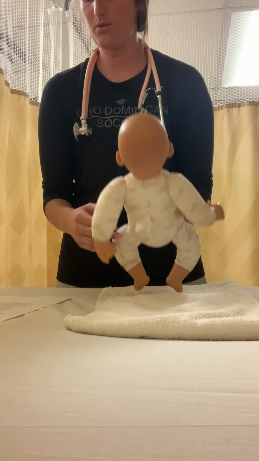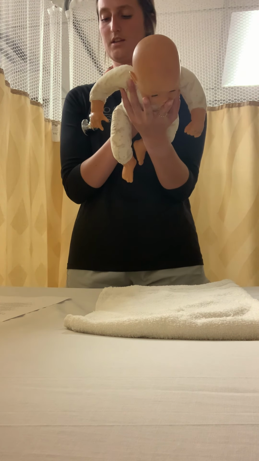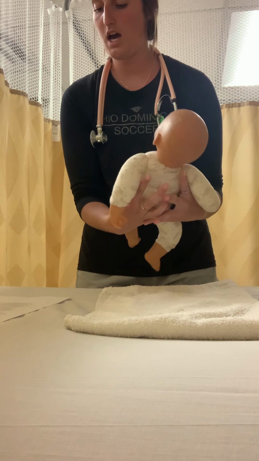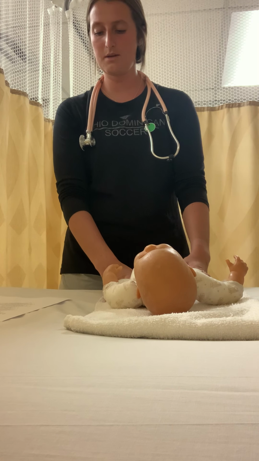I would then do the Moro startle reflex, and I would hold the baby in my arms, and I would suddenly drop the baby, and I would look specifically at symmetry of the arms. Index fingers and thumbs should form C shapes.